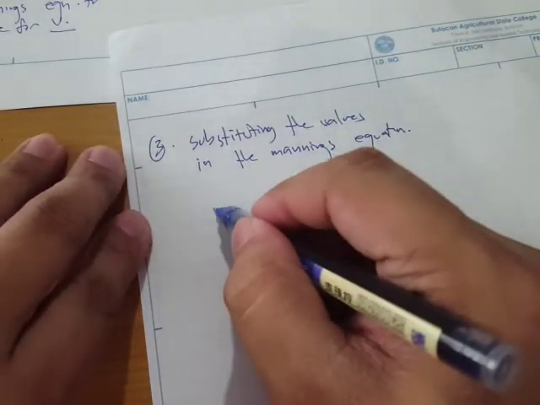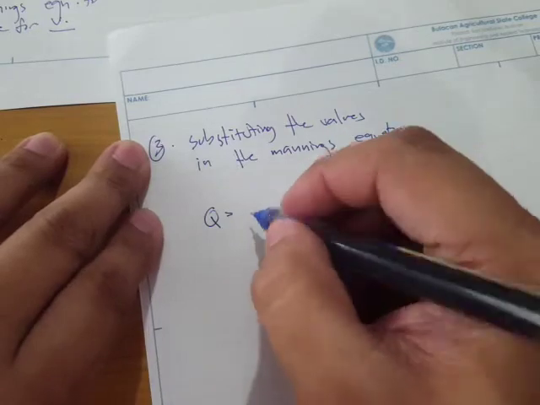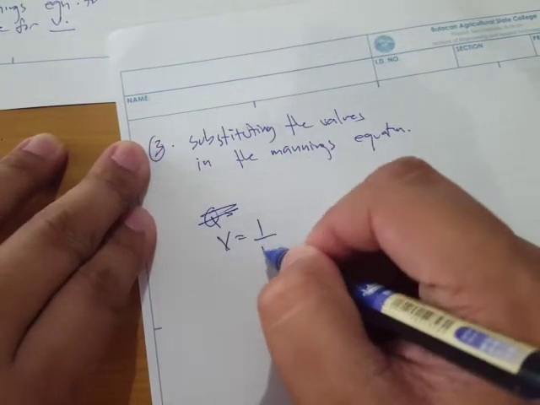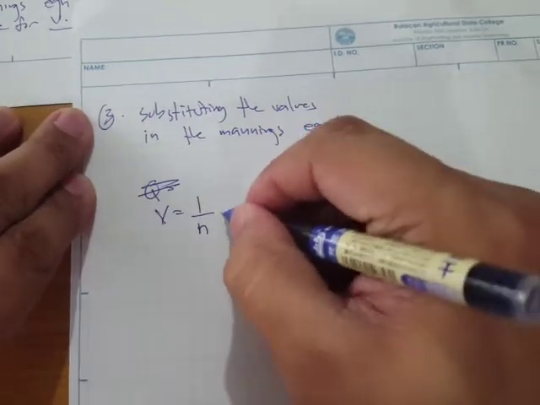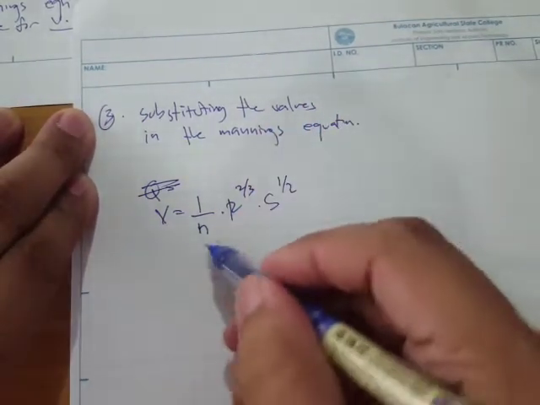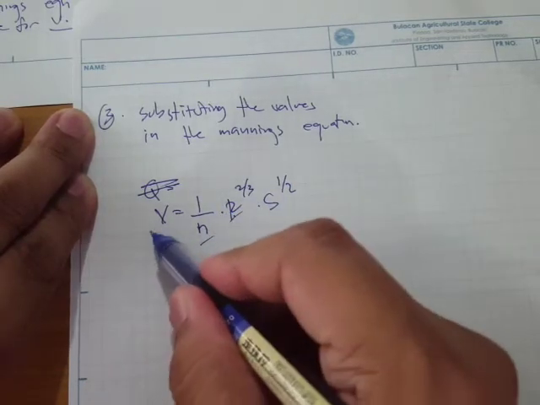Recall V is equal to 1 all over n times R raised to 2/3 times S raised to 1/2.